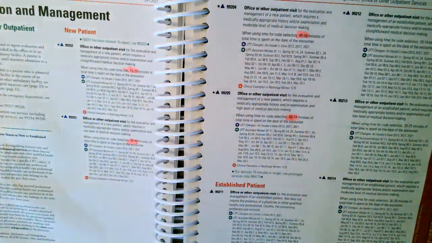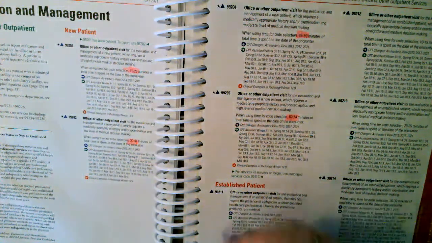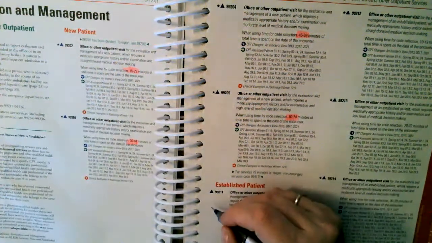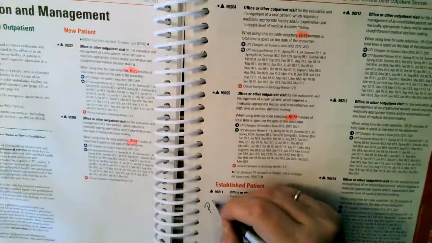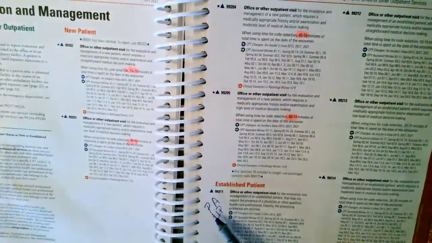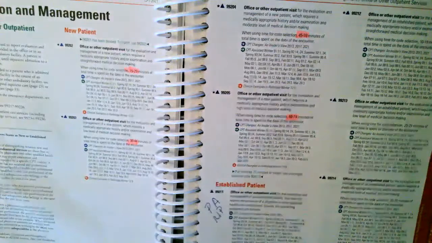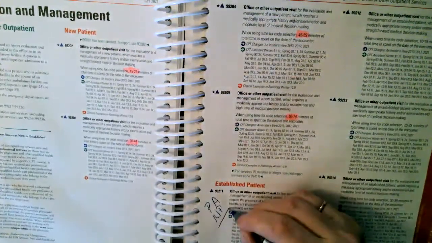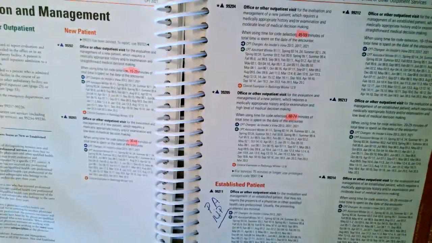So if you have an established patient and they're going to come in and they just want to get their blood pressure checked, or they just want to get their Coumadin levels checked, or something very basic, they don't need to see the doctor. They may just need to see the PA. That is the code that you're going to use. So I would suggest you write PA or NP, physician's assistant or the nurse practitioner. This is going to be the code that is used for those particular scenarios.